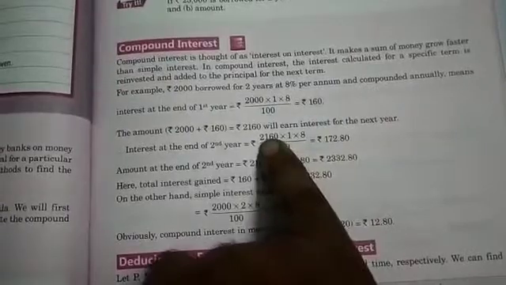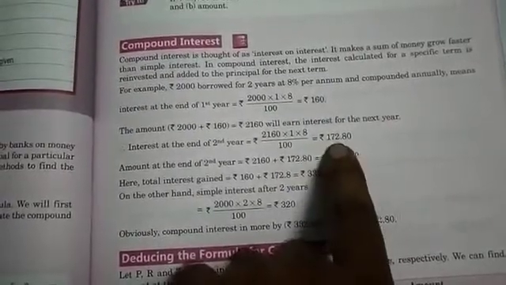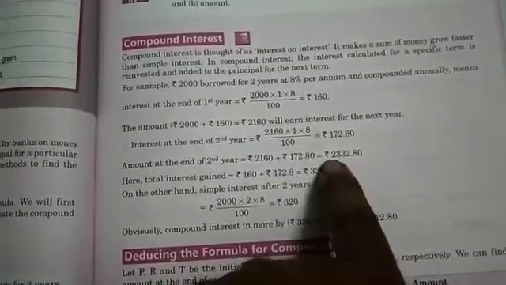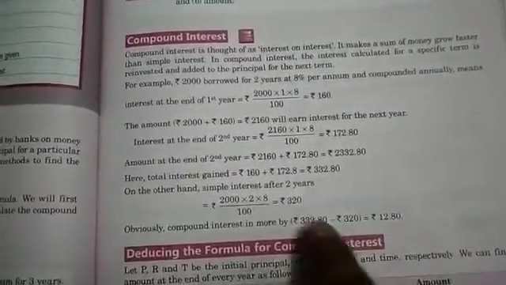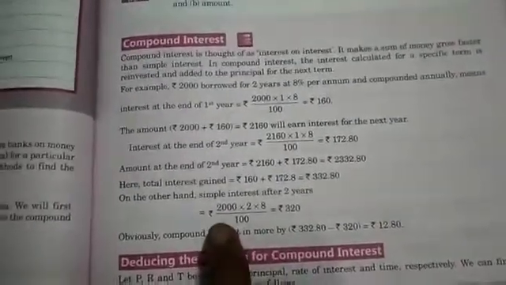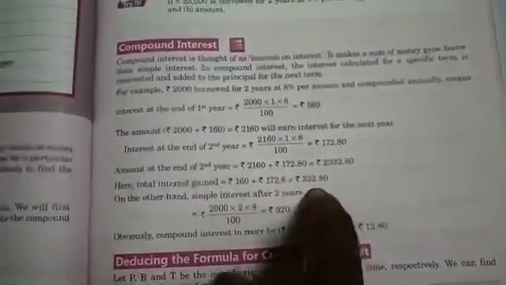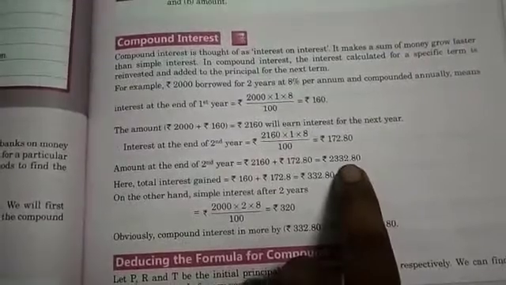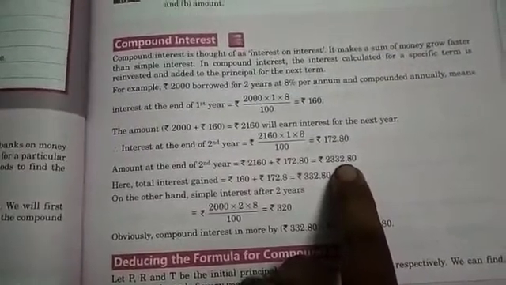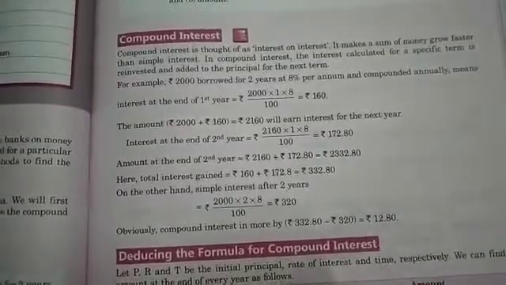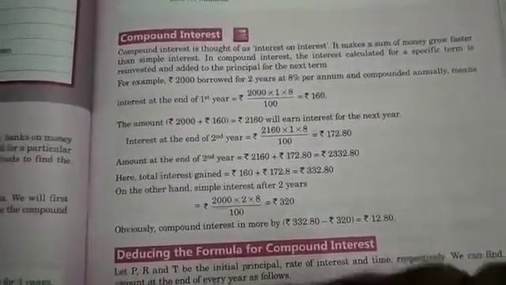So for this principal I have to pay 172.80 more, so my amount becomes 2332. In the third year this will be my principal, and I have to pay an interest of 8% in the third year. So this will continue every year.